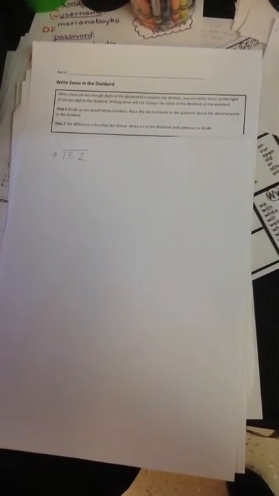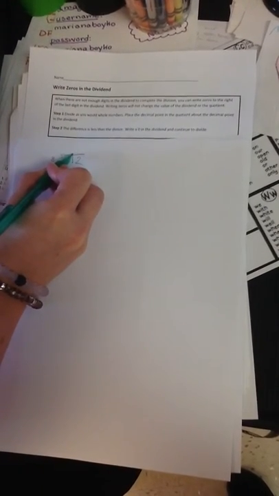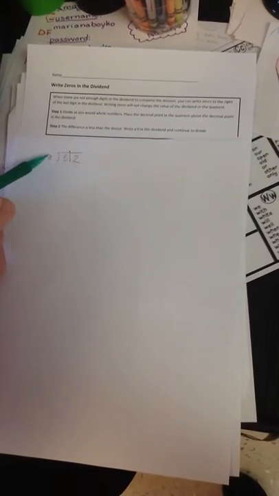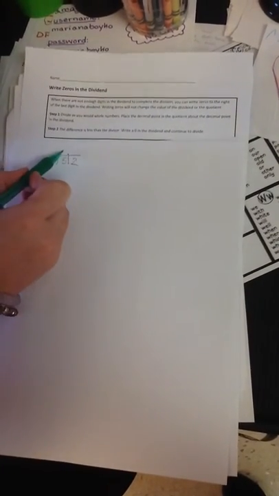Step 1, we're going to divide as we would whole numbers. So we're going to place our decimal point in the quotient above the decimal point. Now we're going to divide as normal. So we're going to look, does 8 go into 5? No, it does not. So we're going to place a 0 on top. Now, does 8 go into 52?